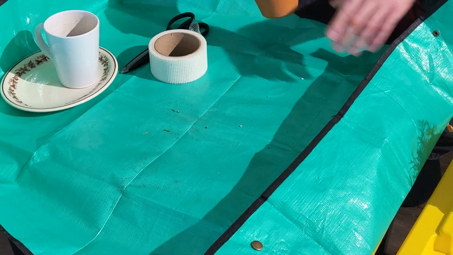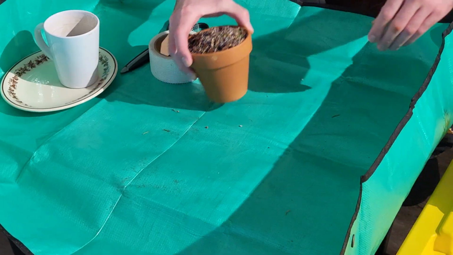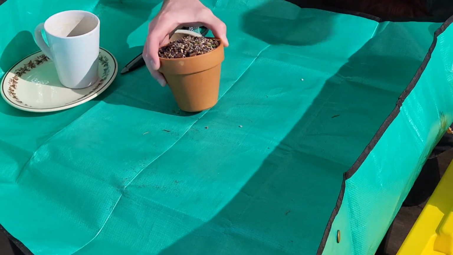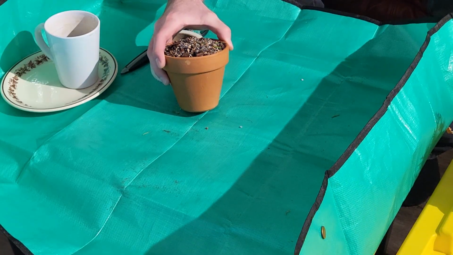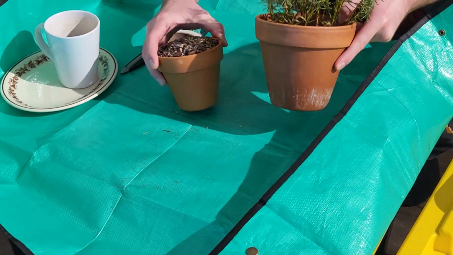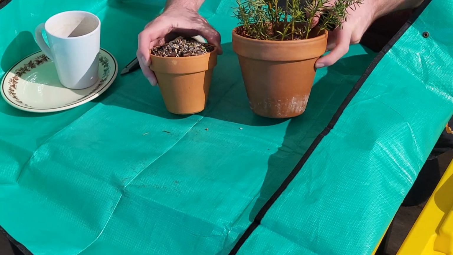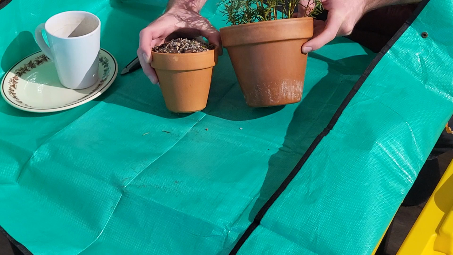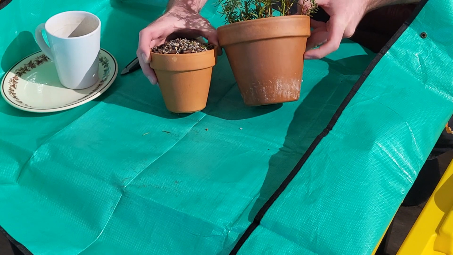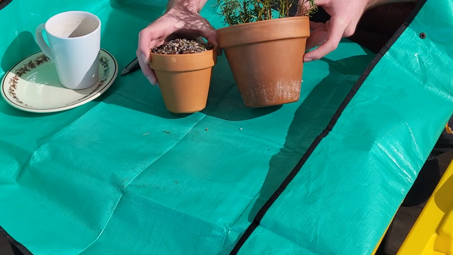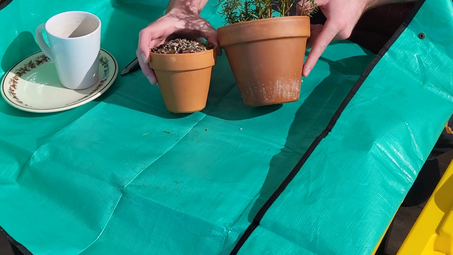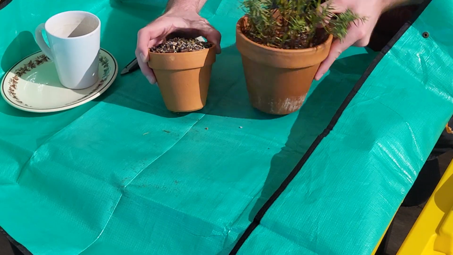Right? And if I can give you an example here, this is a terracotta pot. This is also a terracotta pot, and this one's dry and this one's wet. So when I say it wicks moisture, it pulls it from the inside onto the outside, and air and sunlight as well as heat will help to reduce the moisture in that pot.